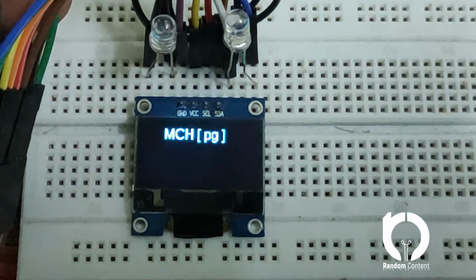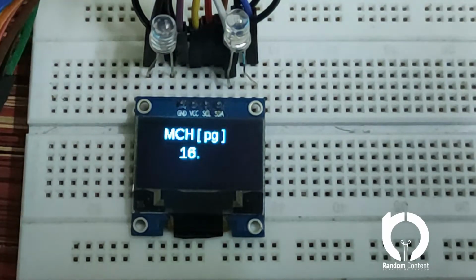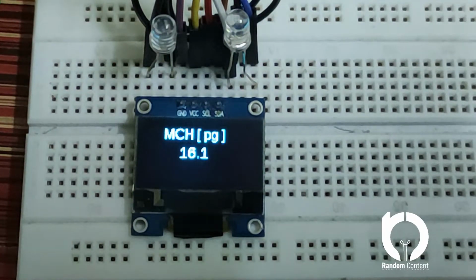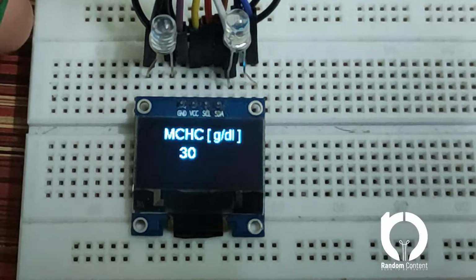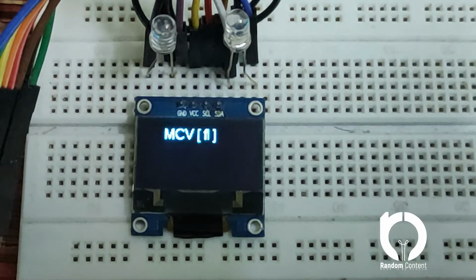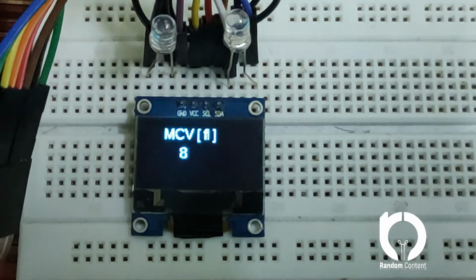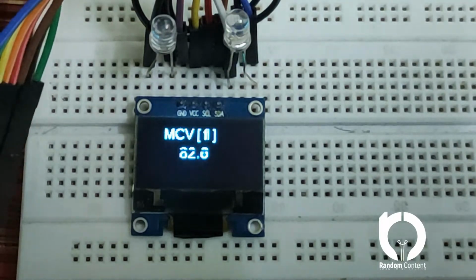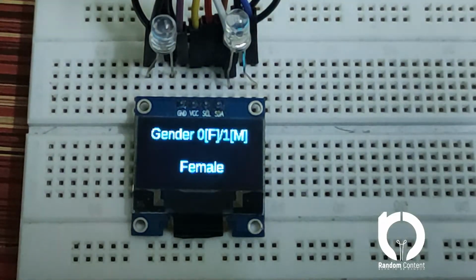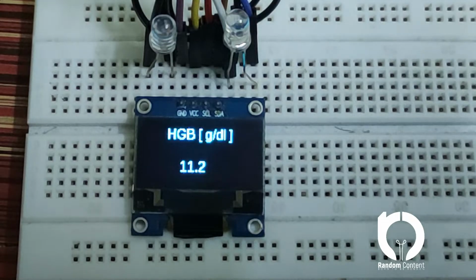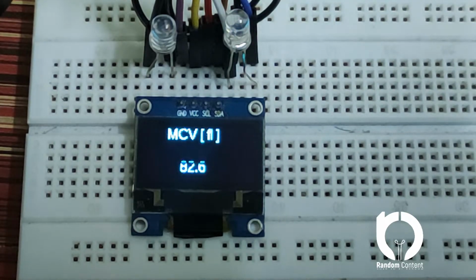11.2, and then 16.1. Now the MCHC value I'll use as 30.3, and MCV is mean corpuscle volume, which I'll give as 82.6. If I press A now, the values will go to the program. It will first show what values we had entered. MCHC and MCV value is 82.6.